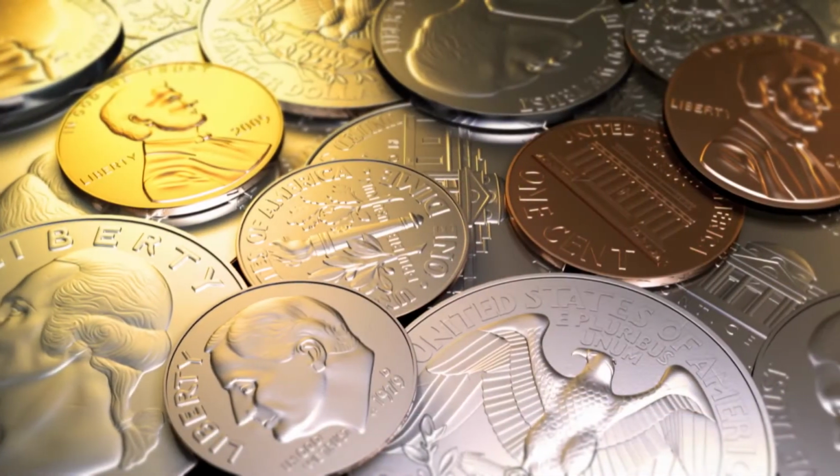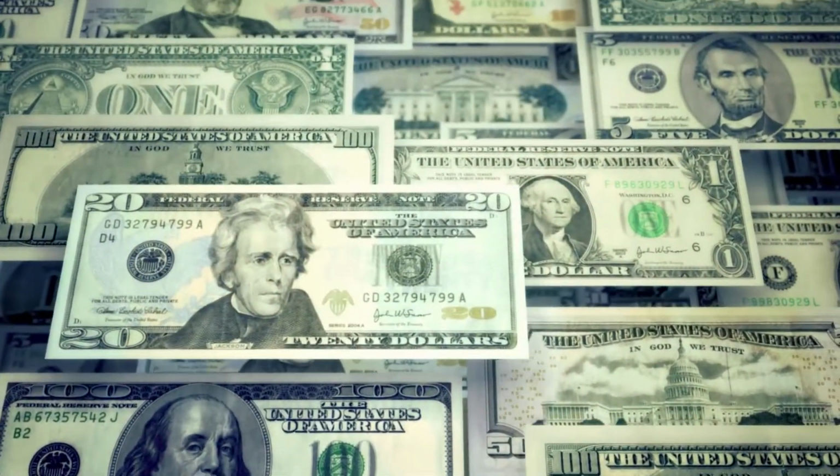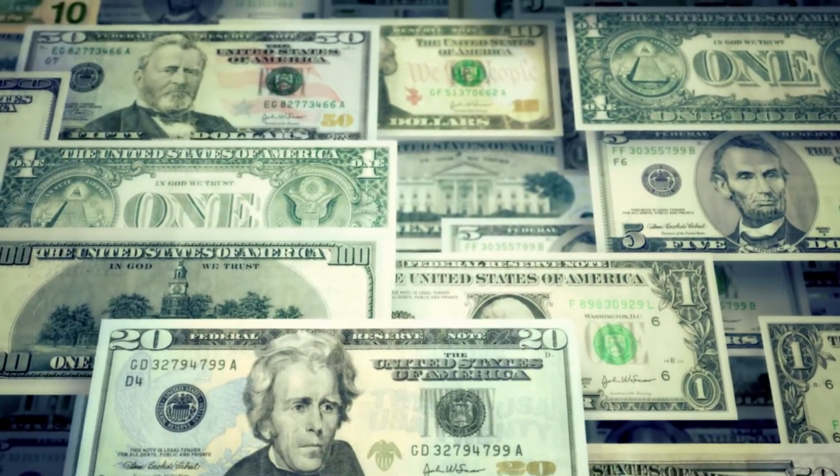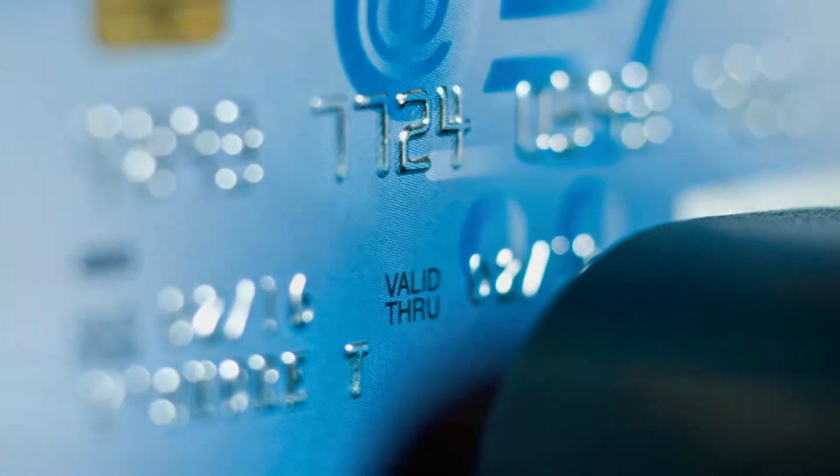We have coins: pennies, dimes, quarters, nickels. We have dollar bills that are paper money: $5 bills, $10 bills, 20s, 50s, 100s. We've got credit cards. We've got checkbooks. We use our cell phone and we use a tablet to purchase items.